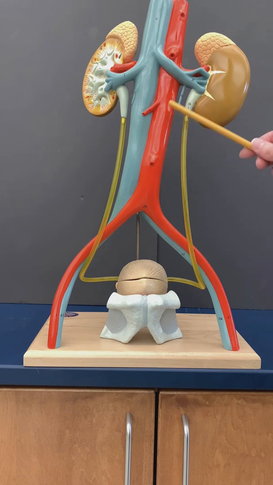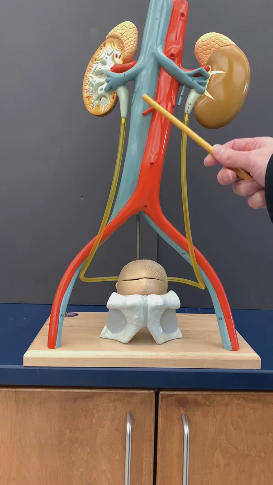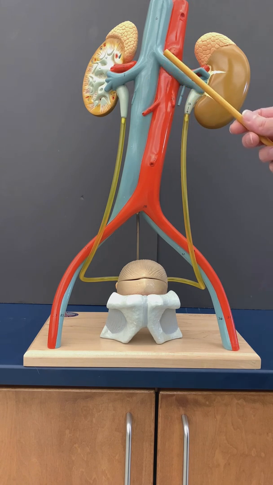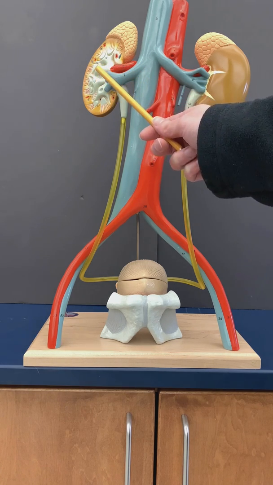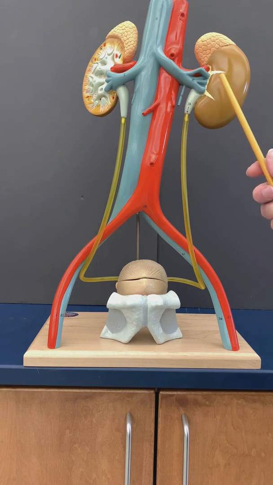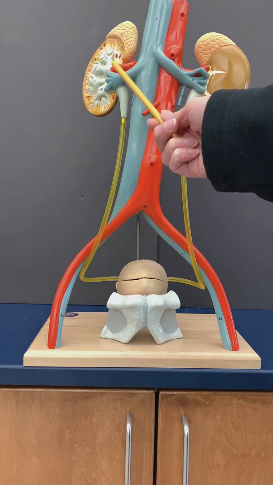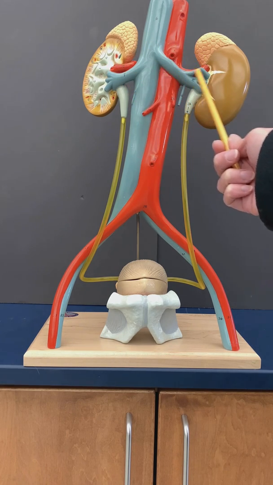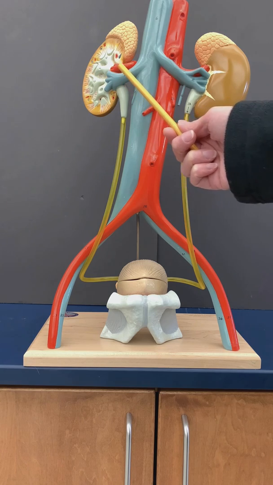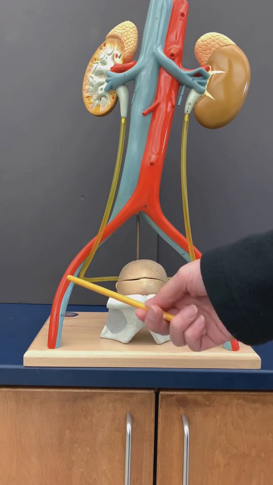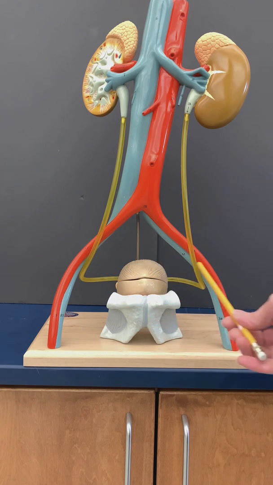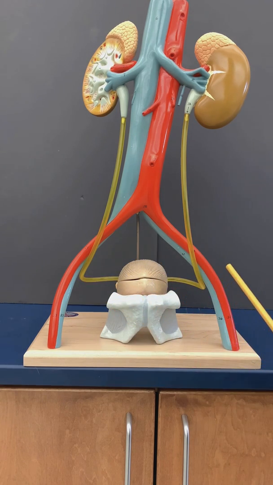So you're looking at the abdominal aorta, and next to it is the inferior vena cava. These large vessels each have branches that go to the kidneys. So we've got the right kidney and the left kidney. The arteries going to those are the renal arteries, and the veins are the renal veins. Coming down at the bottom, once these branch in the pelvic area, these are the iliac arteries and iliac veins.